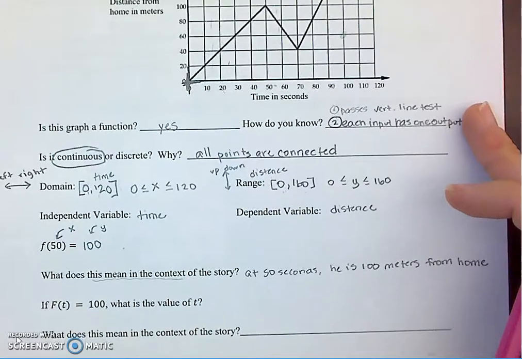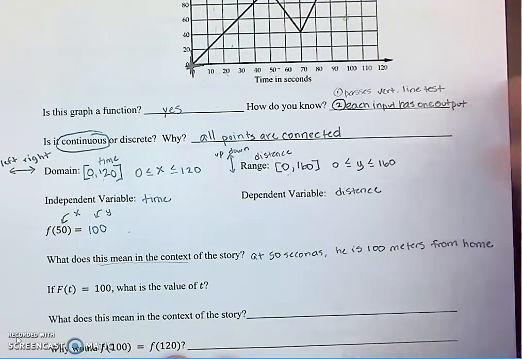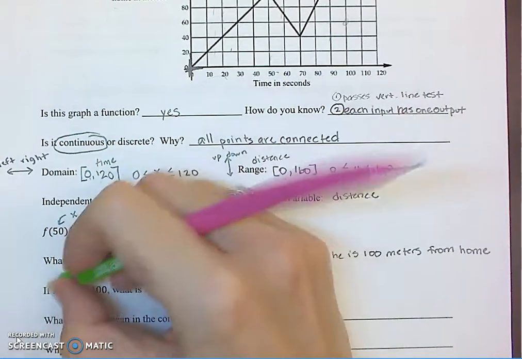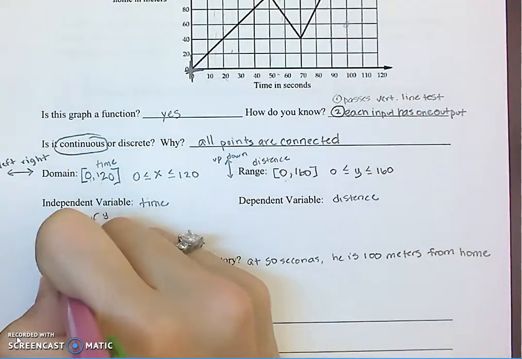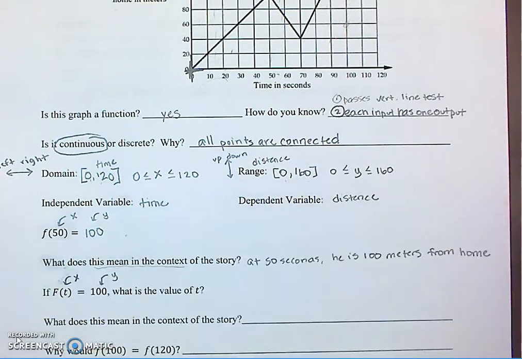All right, the next question says, if f of t equals 100, what is the value of t? So this is the opposite kind of question we saw in f of 3. Now it's saying that this guy, actually it's worded a different way. This guy is like your x, right? But we don't know what it is, but we do know that y is 100.